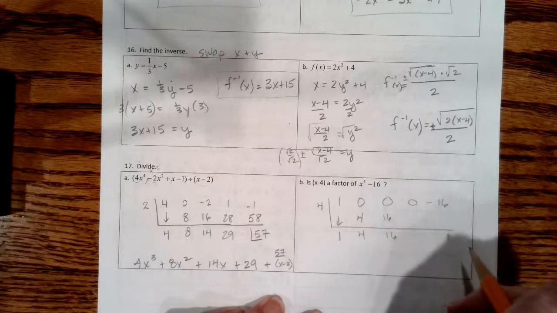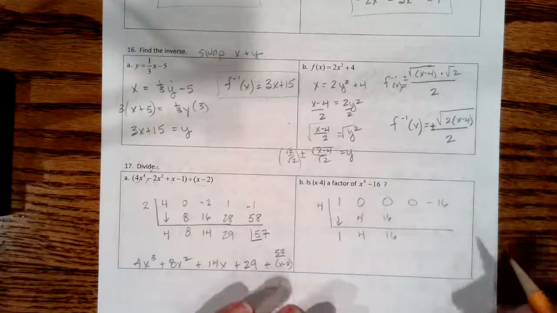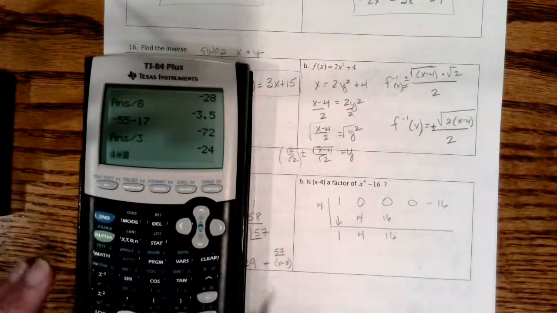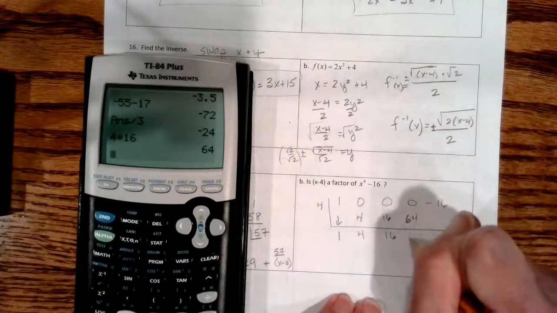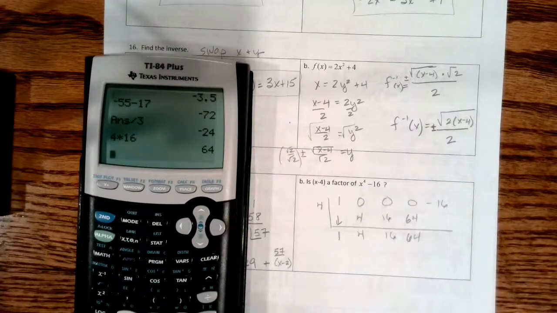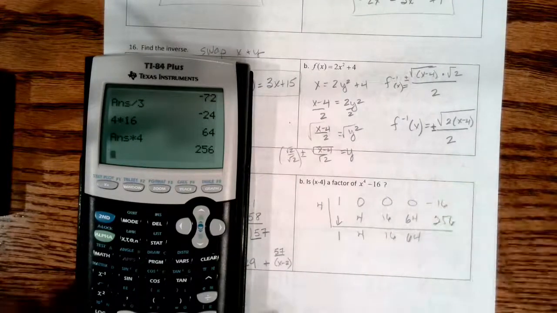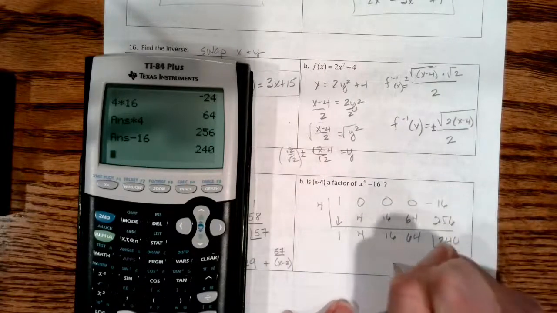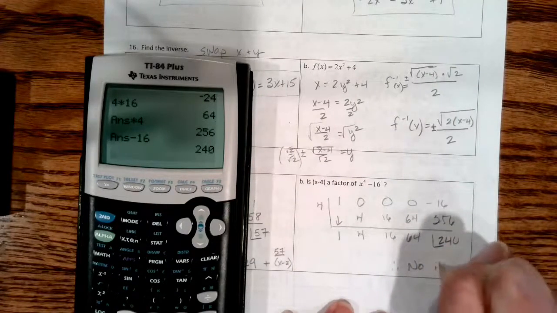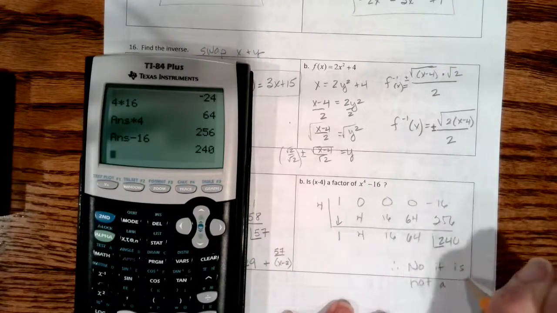And 4 times 16 is going to be 64, right? 64, and 64 times 4 is 256 minus 16. Yeah, we're going to go with no. Therefore, no, it is not a factor.